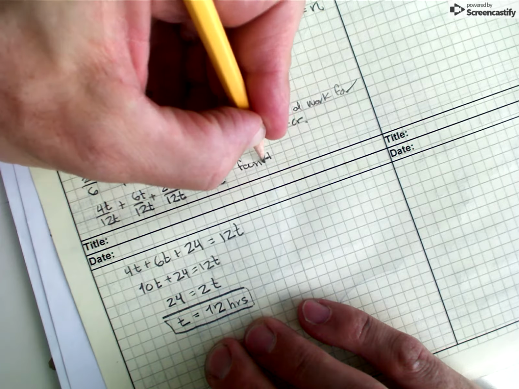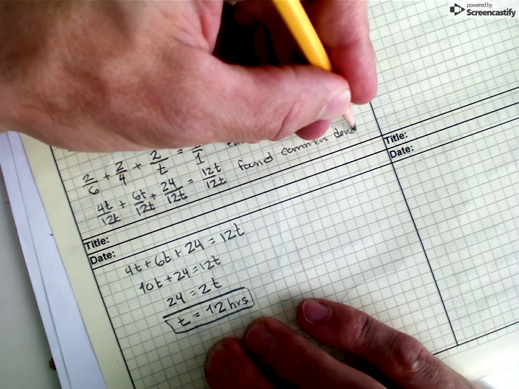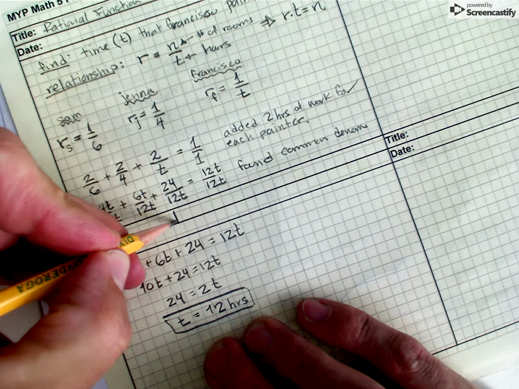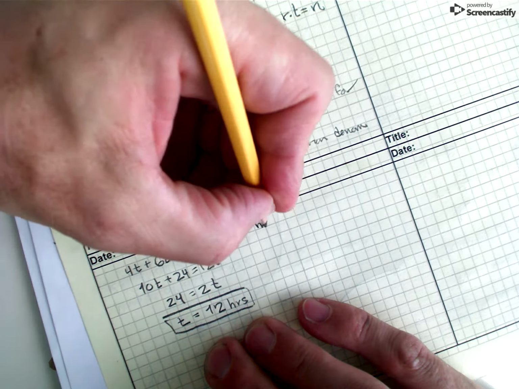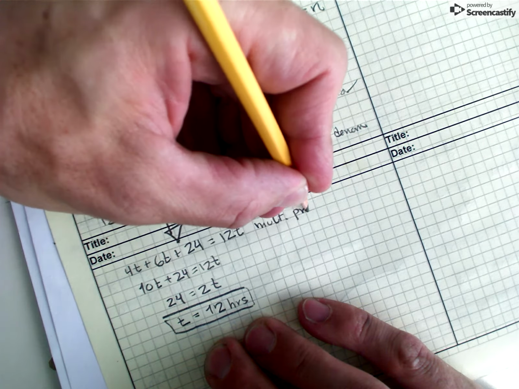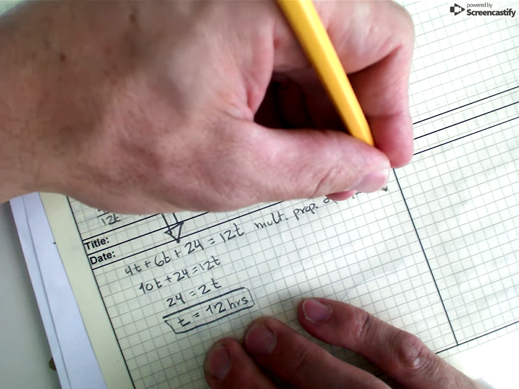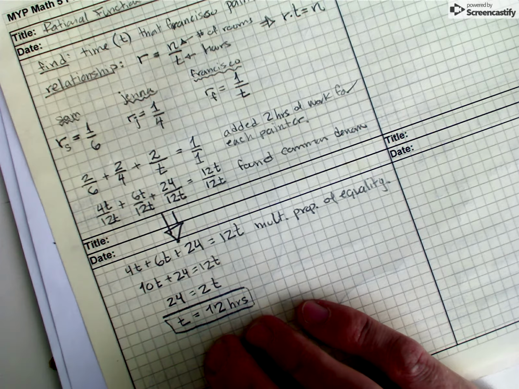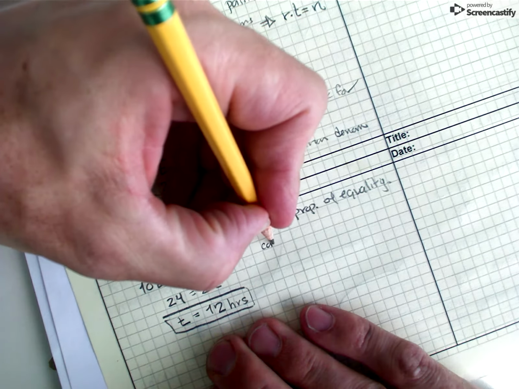Then I found a common denominator. Then I came down here and used the multiplicative property of equality to multiply through by 12t and cancel out all those denominators.